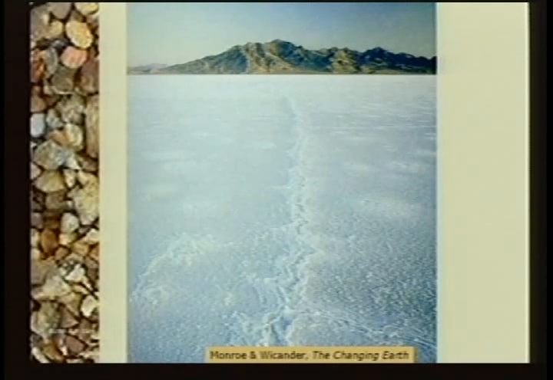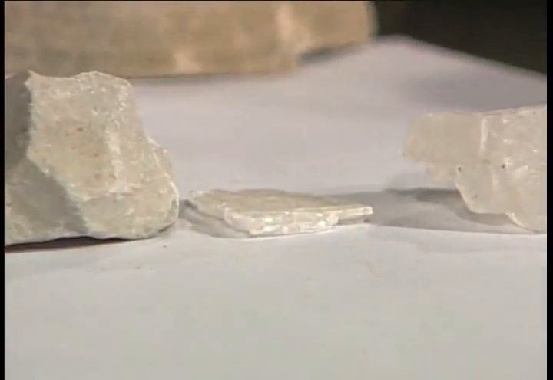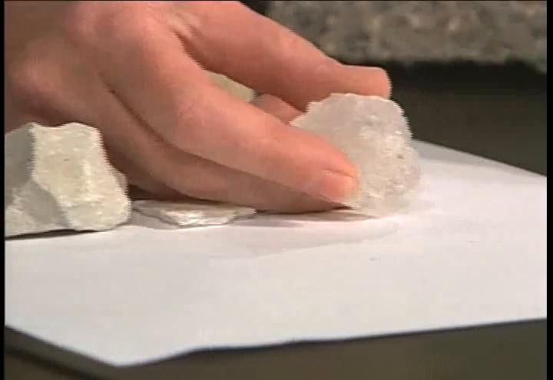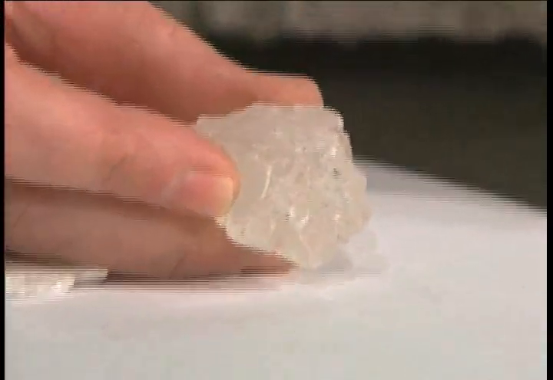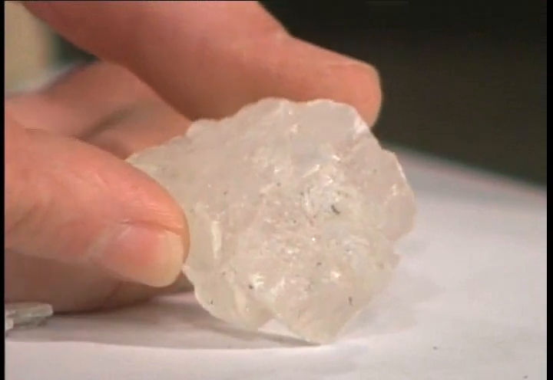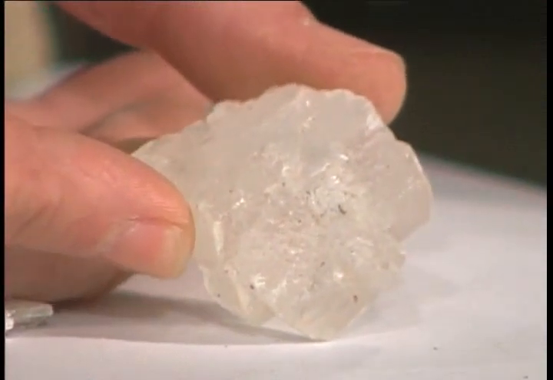Okay, over here we have rock salt, formed from the mineral halite. What's an easy test for rock salt? That's right, taste it. It tastes salty.